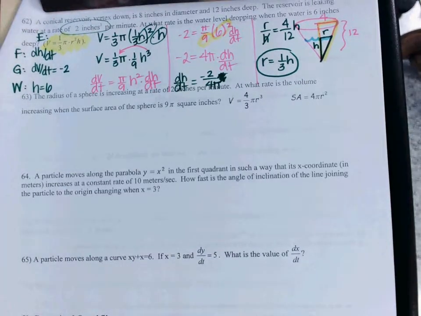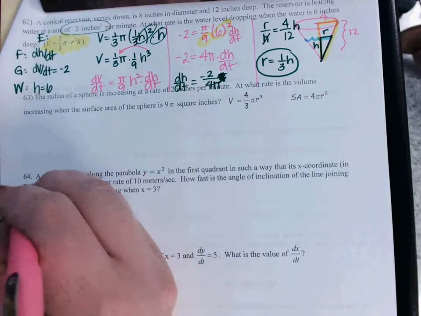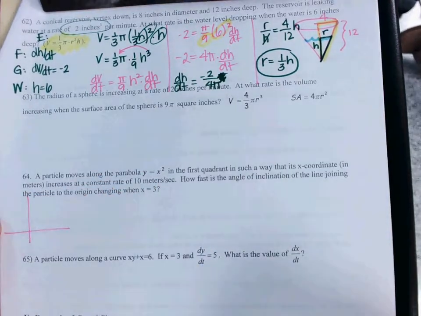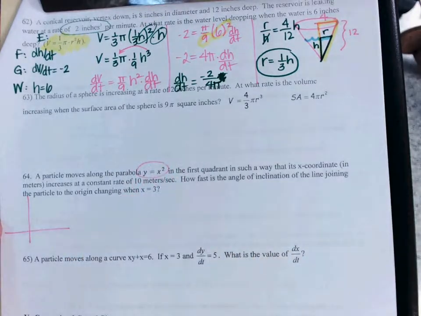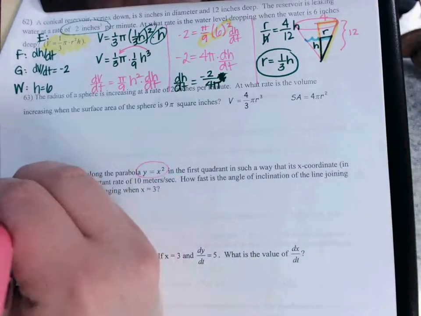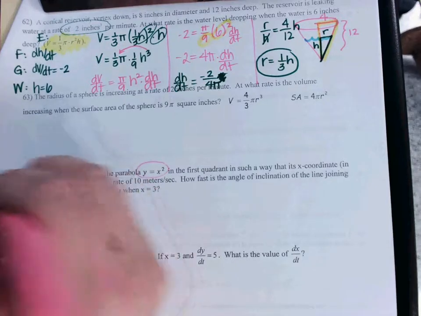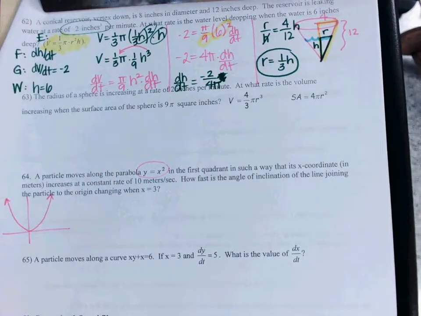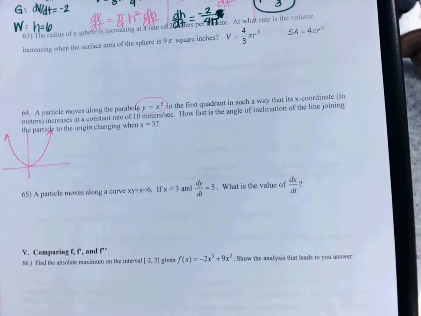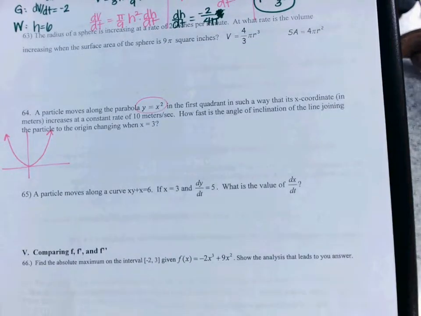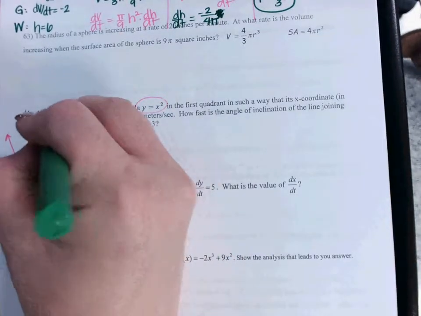Let's start with the picture. What does y equals x squared look like? We know this. It's a parabola, and it goes through the origin, right? Now, where's my point? In which quadrant? In the first quadrant. So, put a point right here. We'll say this is x, y.